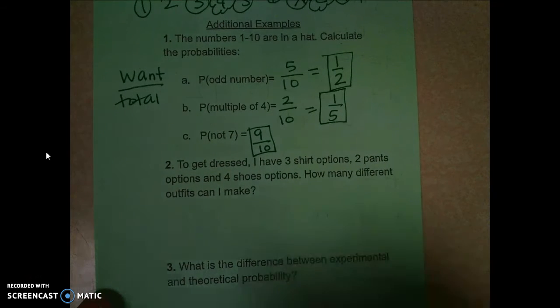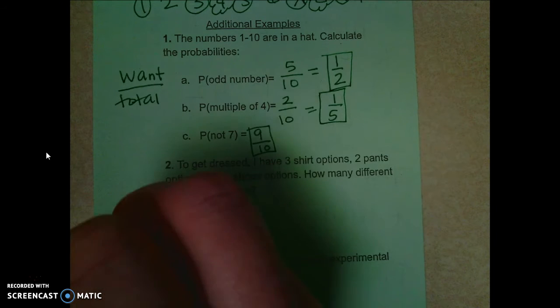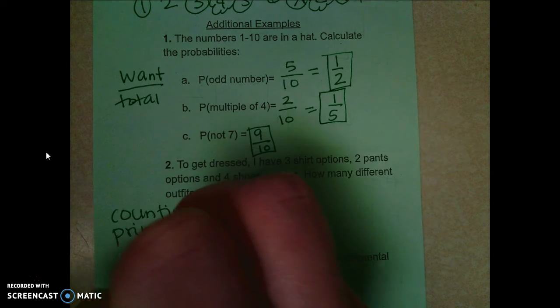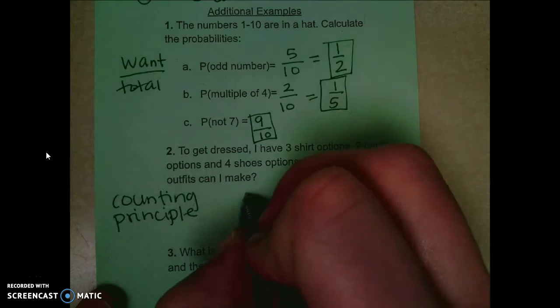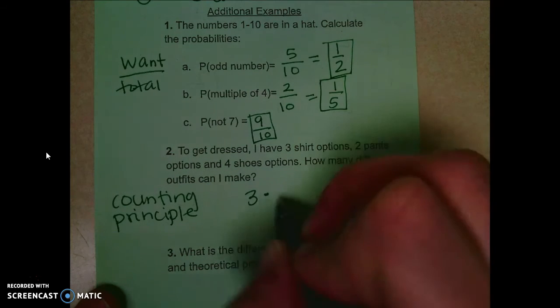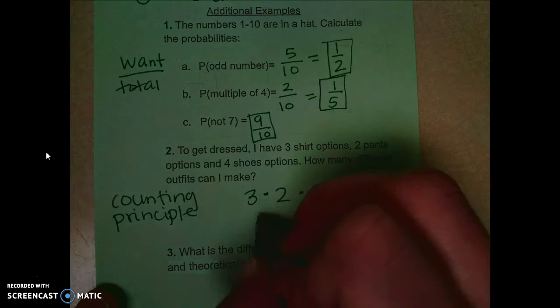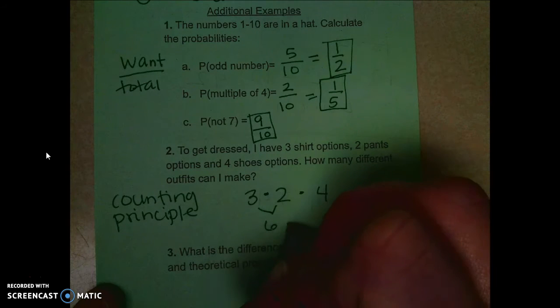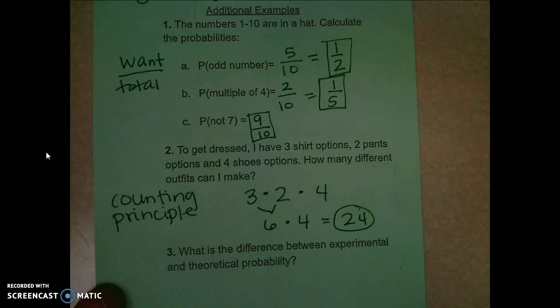Number 2, this has to do with the counting principle. Okay, so that's where you multiply all the options that you have together. So 3 options for shirts, 2 options for pants, 4 options for shoes. So 3 times 2 is 6, and then 6 times 4 is 24. So you can make 24 different outfits.